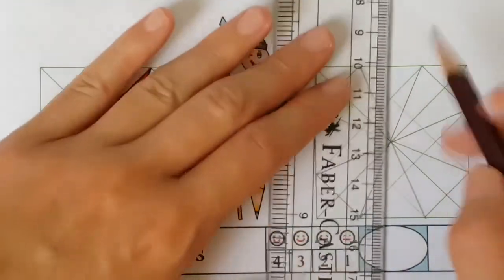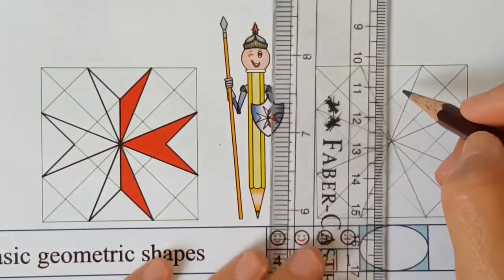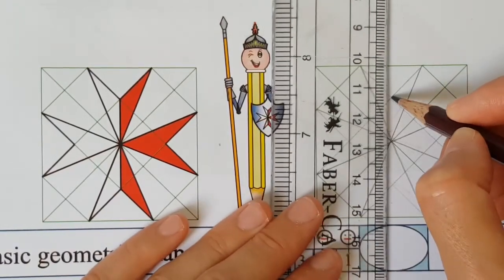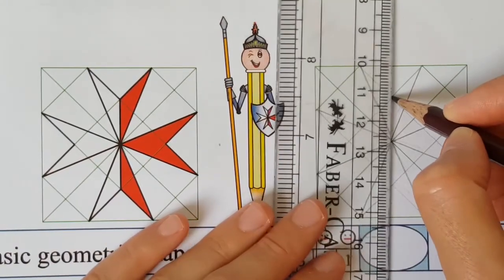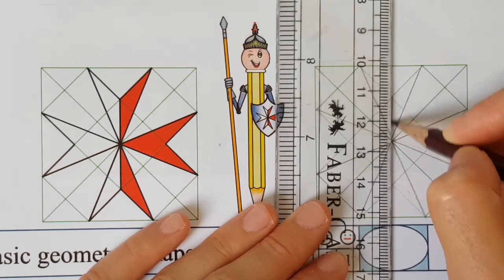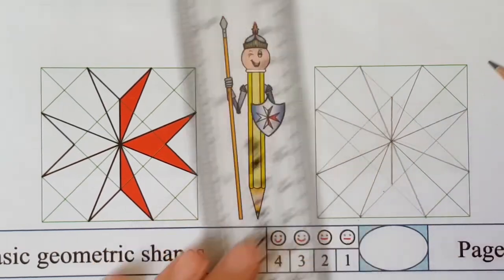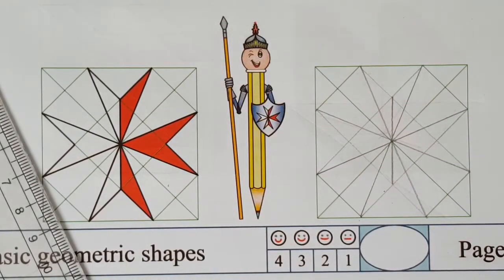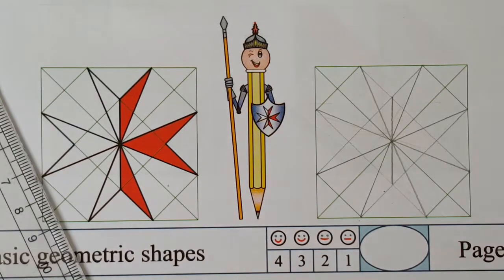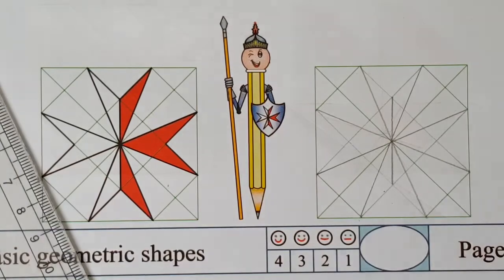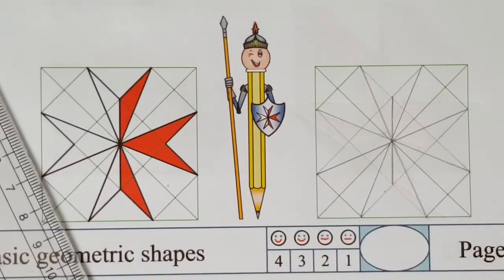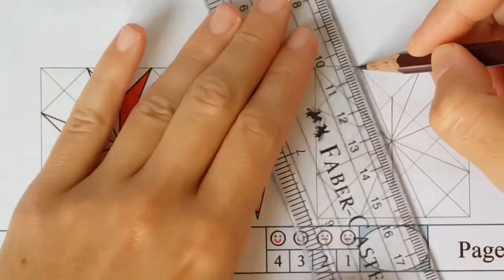Now this cross has an additional line to make it look like the Maltese flag. So let's connect this inner corner of the cross to the other one it's facing. Alright, now let's darken the outlines of the cross and then shade the right hand side in red.